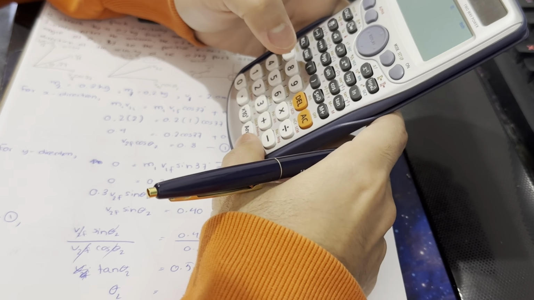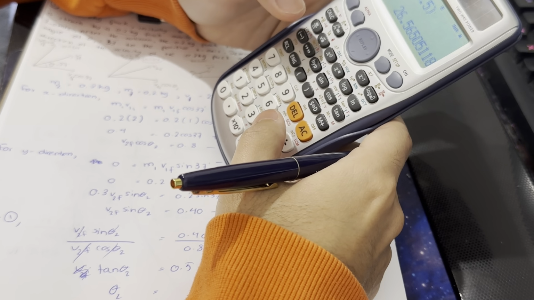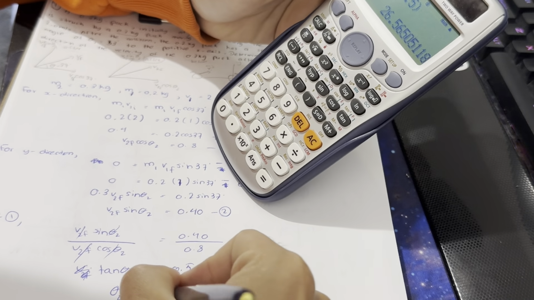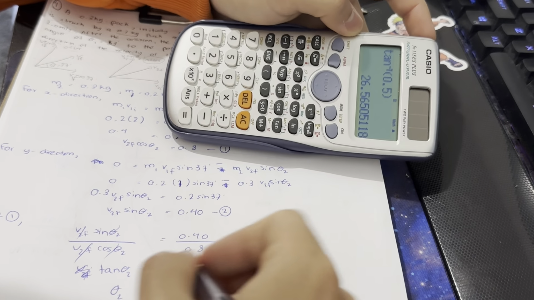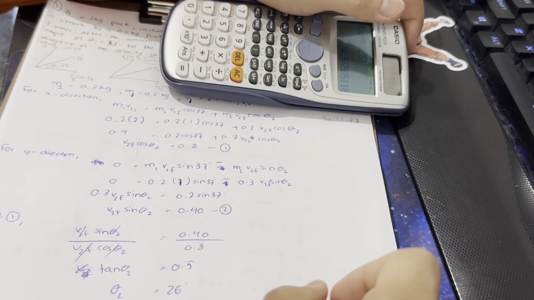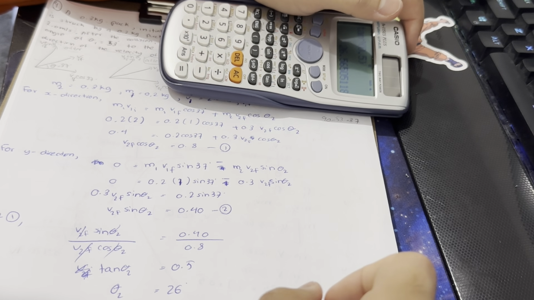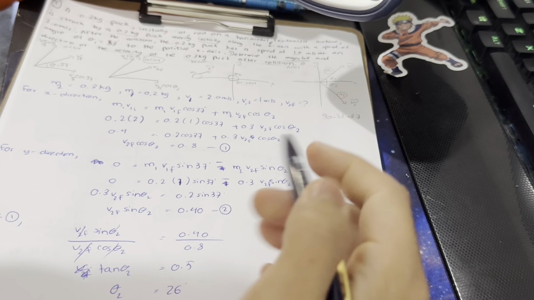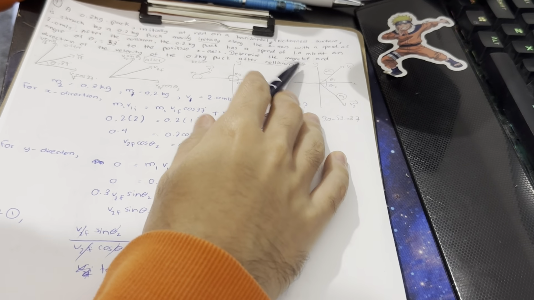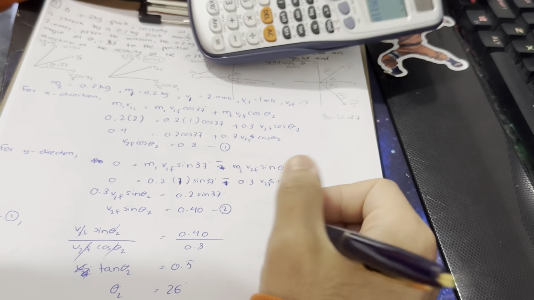which is 26. So we got theta 2 is 26, and if we know theta 2, we can find v2 too, right? Because the question is asking for the velocity too.